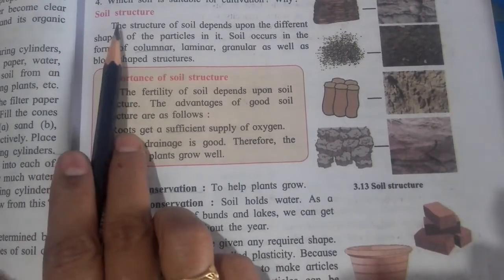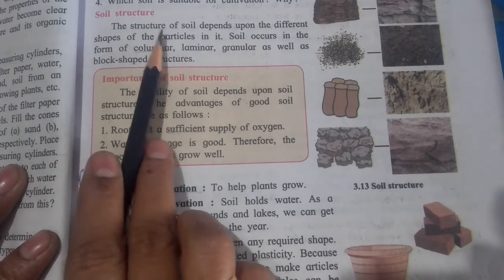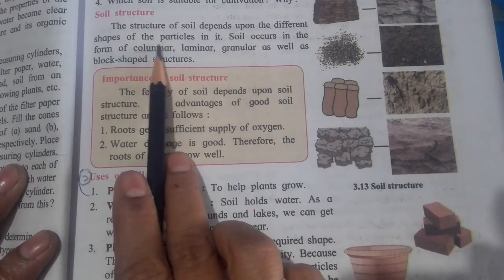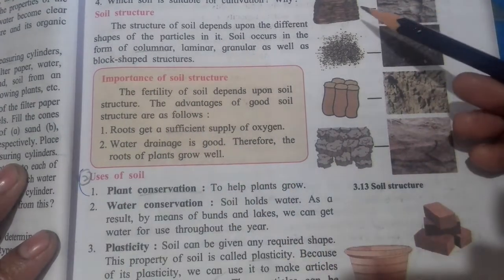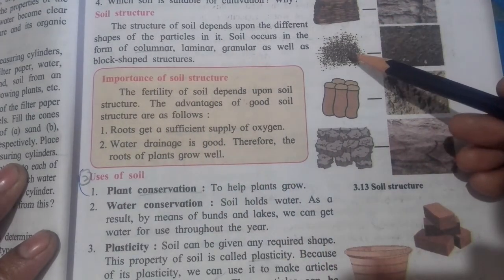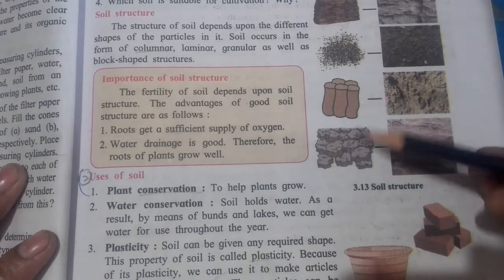Let us see the next point, soil structure. The structure of soil depends upon the different shapes of the particles in it. Soil occurs in the form of columnar, laminar, granular as well as block shaped.